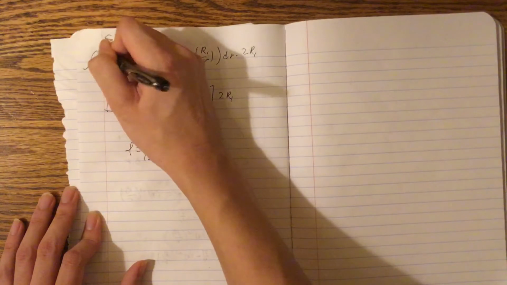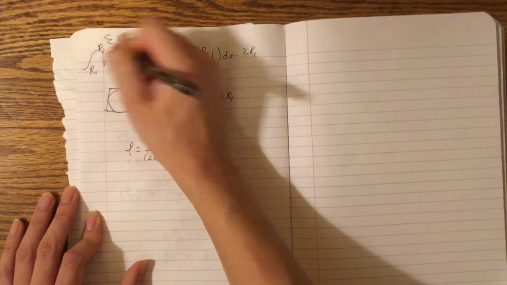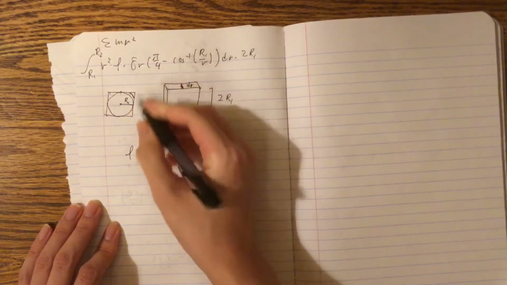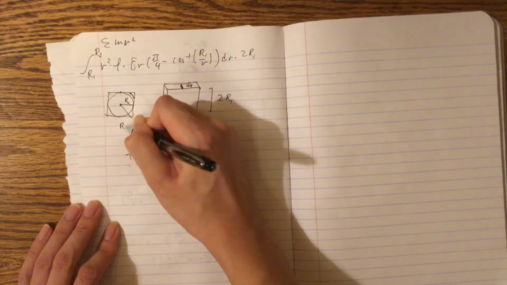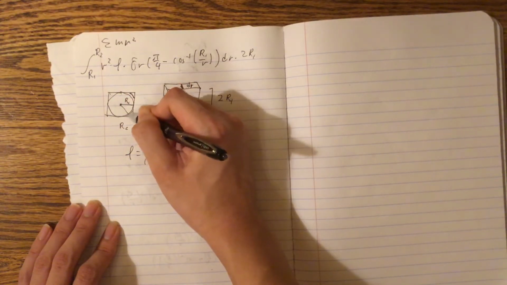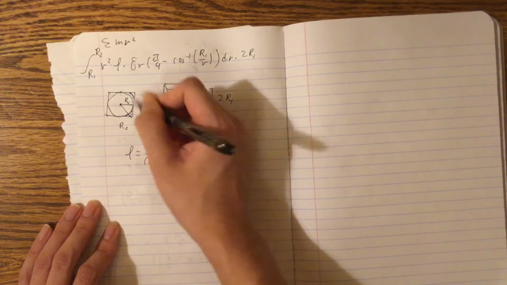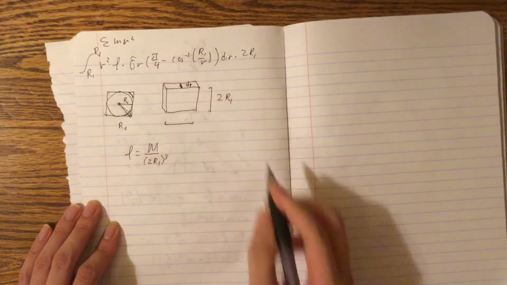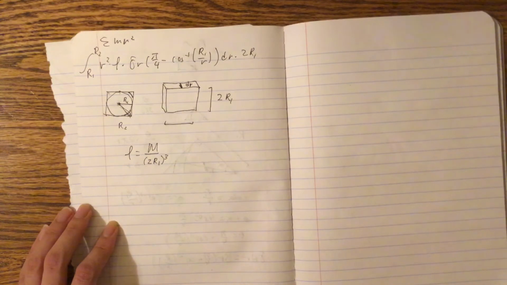And then we take this integral from r1 to r2. Why from r1 to r2? Because if we look here, this is r1, and this is r2. We already taken into account the cylinder, but we need to take into account these fringes here. So that's why we're doing it from r1 to r2. All right, I hope that made sense.